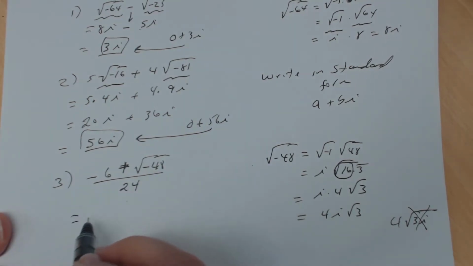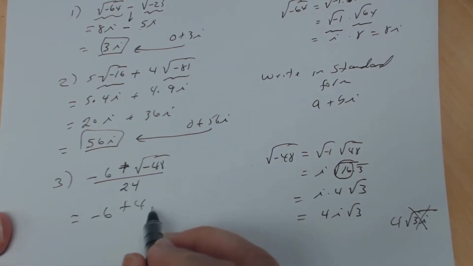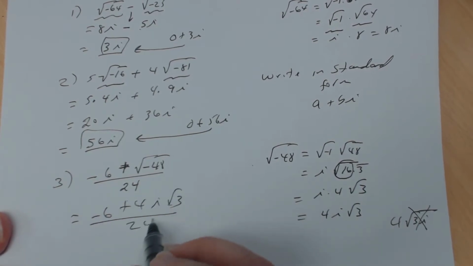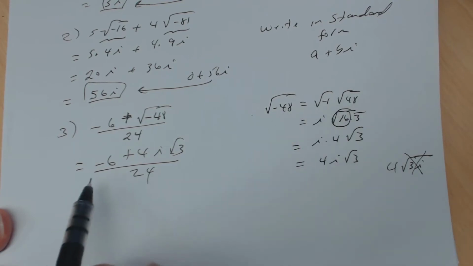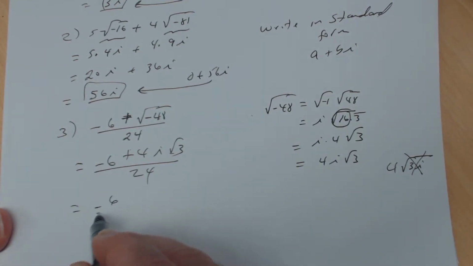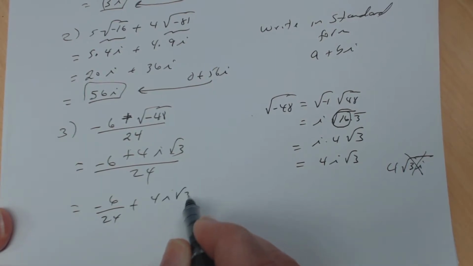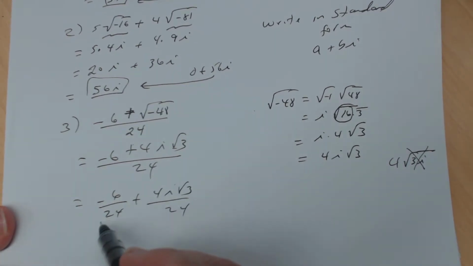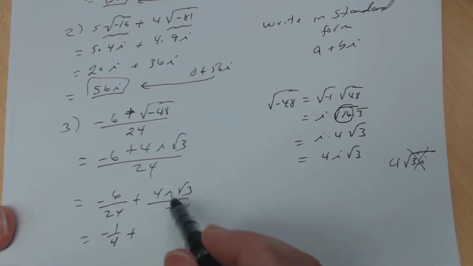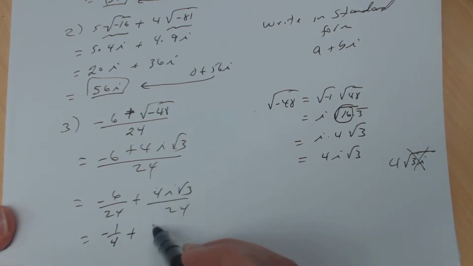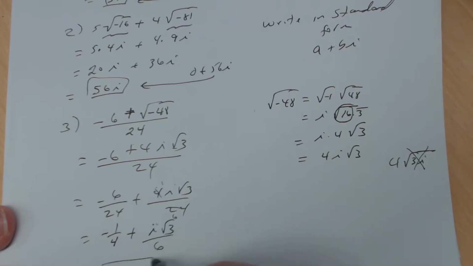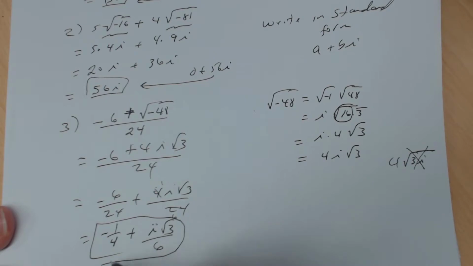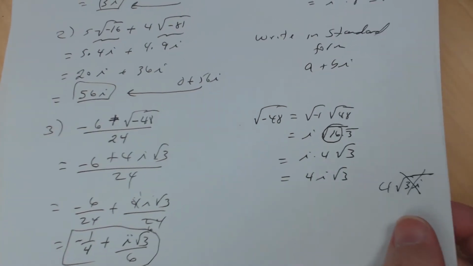So this becomes negative 6 plus 4i square root of 3, divided by 24. Then remember, they want you to put it in the form a plus bi, so just write it as two fractions. That's negative 6 divided by 24 plus 4i square root of 3 divided by 24, and then simplify. Negative 6 divided by 24 is negative 1/4, plus over here, they're both divisible by 4, so it'll be i square root of 3 divided by 6. And so that's your answer there: negative 1/4 plus i square root of 3 divided by 6.